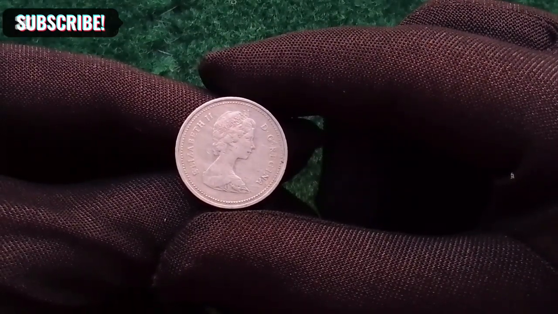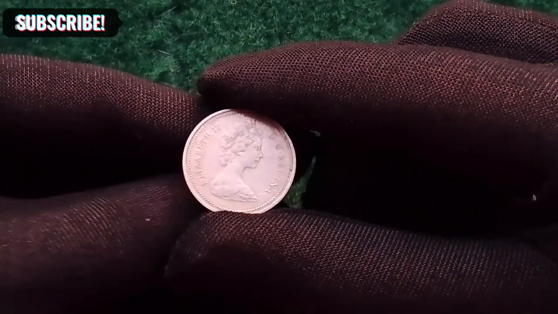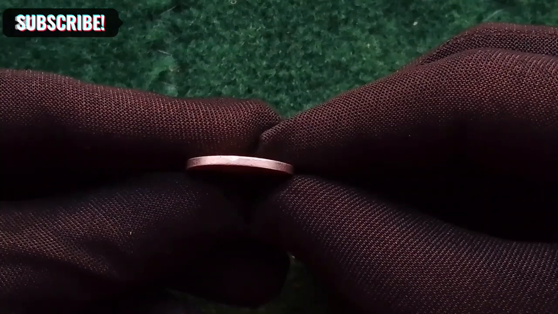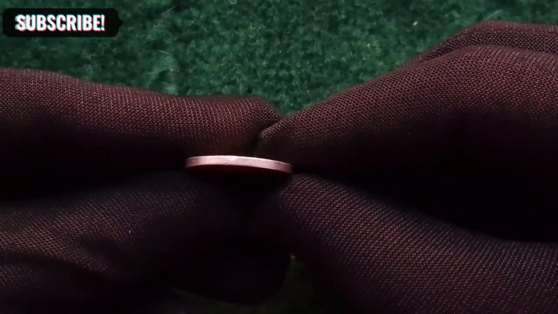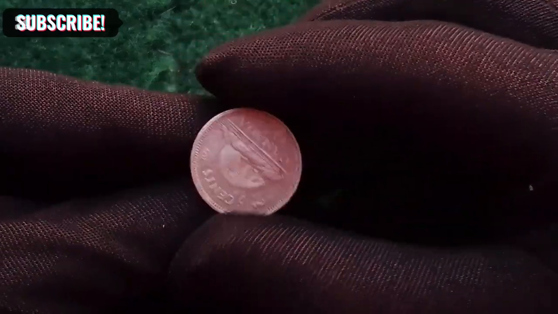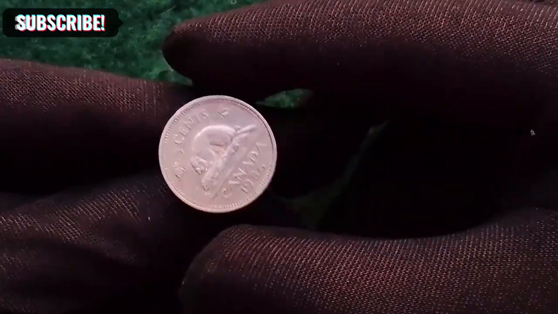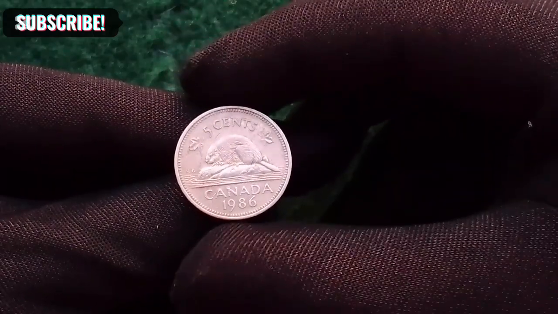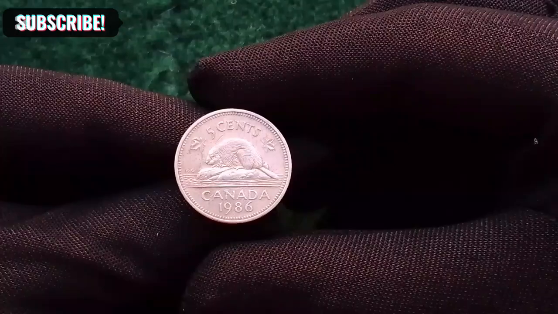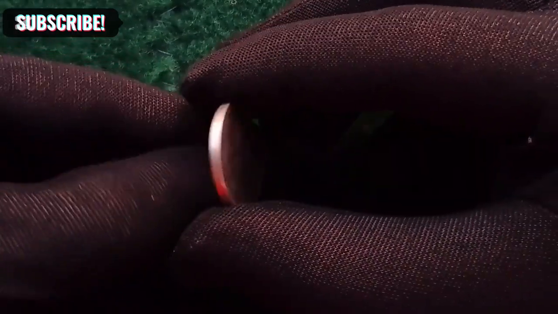Factors that could influence future value: a dramatic decrease in surviving high-grade coins, general appreciation of older coinage as tangible assets, and growing niche interest in 1980s Canadian coins. Factors against investment: mass production and abundance, limited demand outside serious collectors, and potential for modest appreciation at best. Thus, while a 1986 5-cent coin is a nice collectible, it's not a major financial asset.